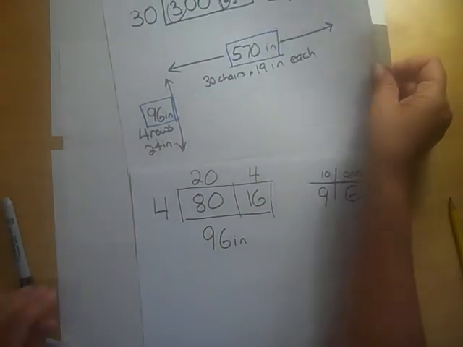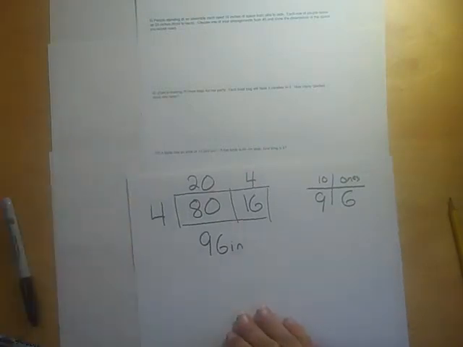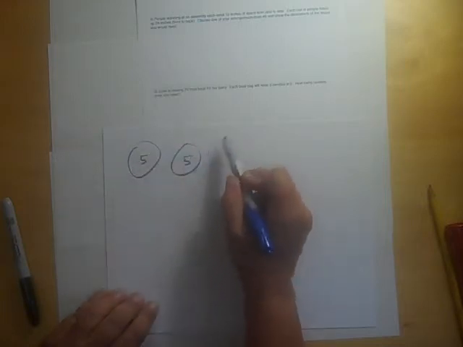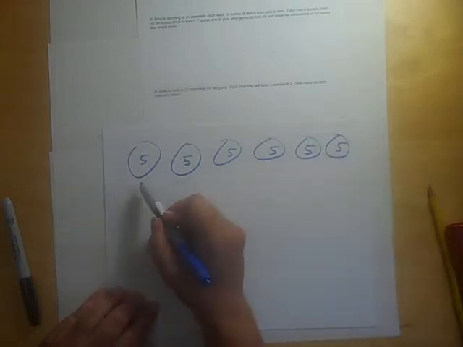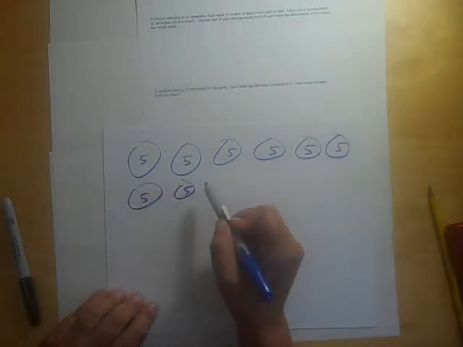Let's look at the next one. Number 9. Josie is making treat bags for her parties. Each treat bag will have 5 candies in it. How many candies does she need? Okay, so 70 treat bags with 5 candies each. We could draw 70 bags with 5 things in them each. It would take a really long time.